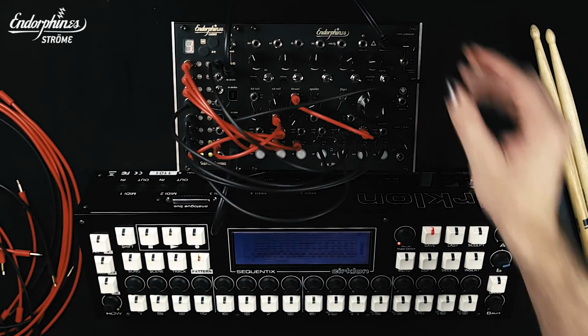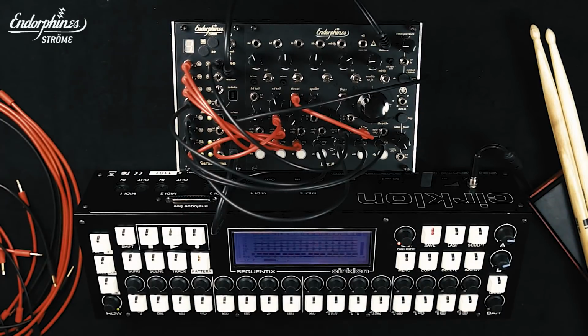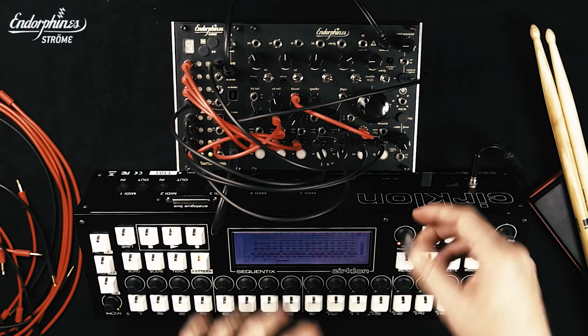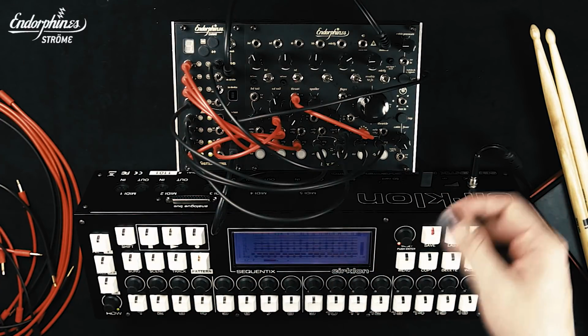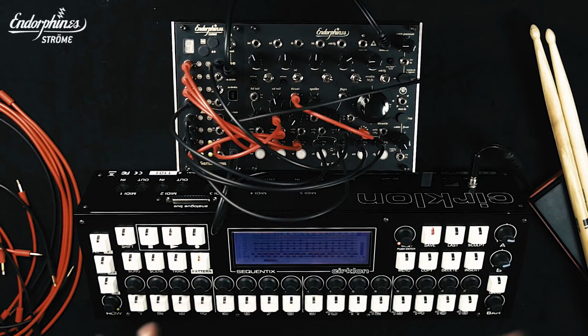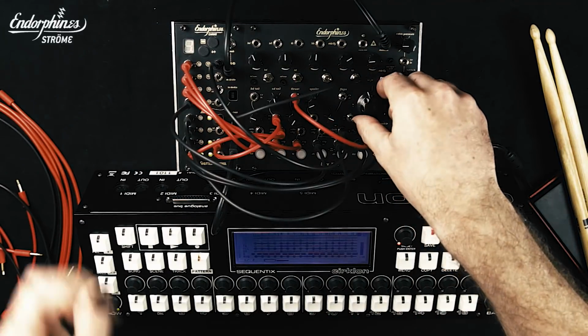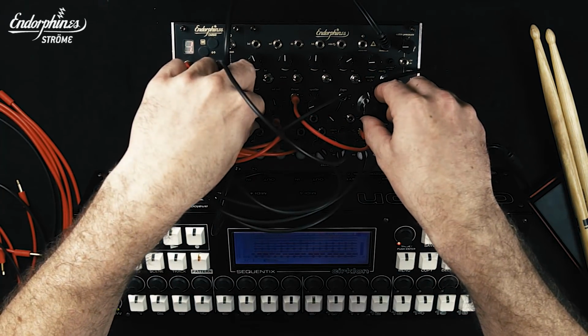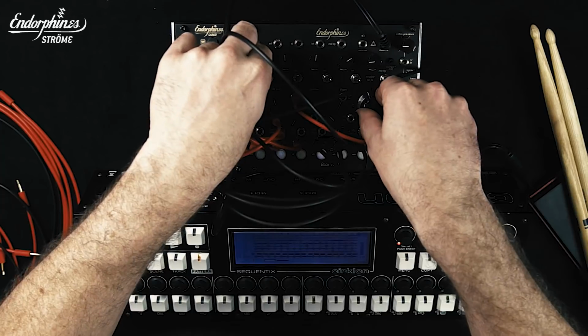So you see, you have so many possibilities to jam around and try to play it like a real live instrument, and learn, find your own stuff and get your own style. And I think there's so much in it. There are so many possibilities.